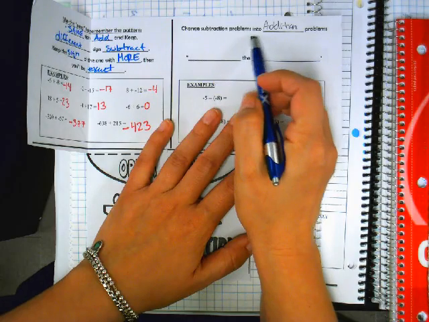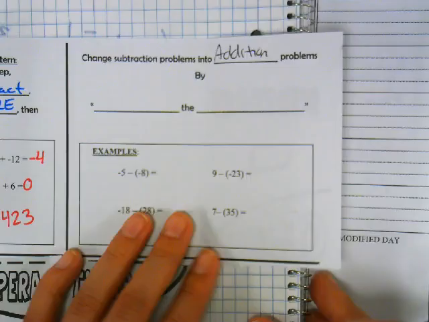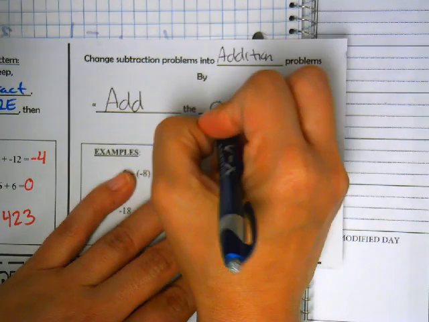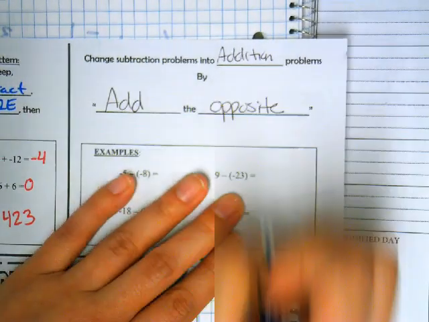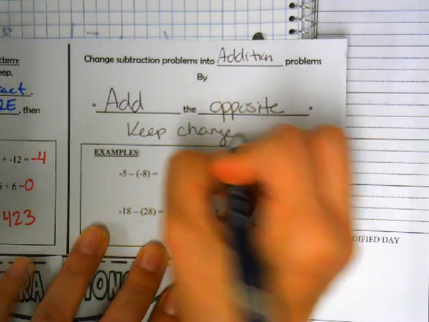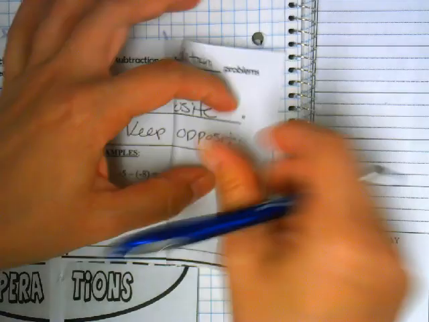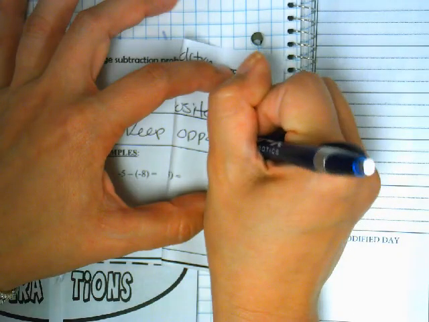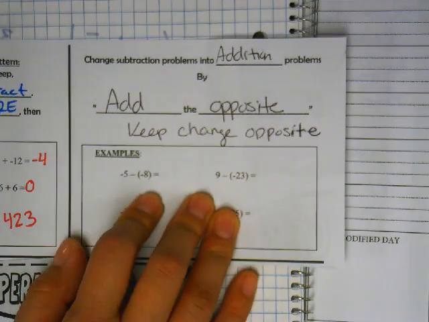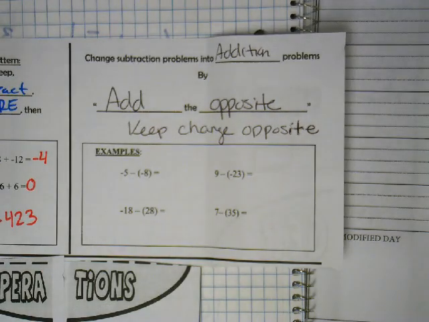Change subtraction problems into addition problems by adding the opposite, otherwise known as keep, change, opposite. Keep, change, opposite. So add the opposite or keep, change, opposite. However you remember it, just remember it.